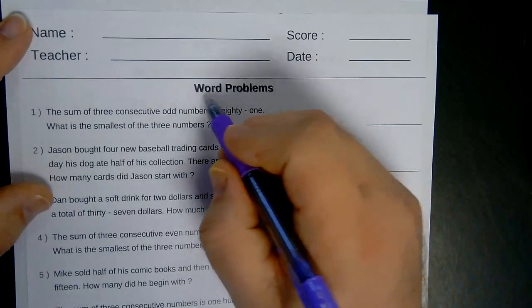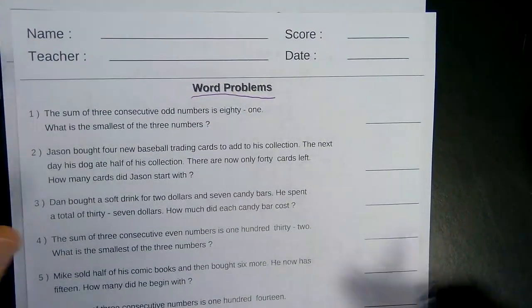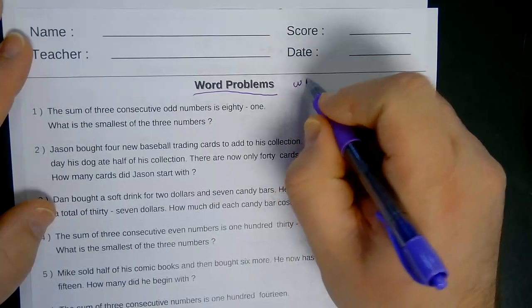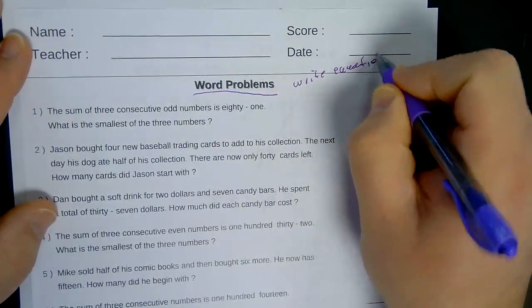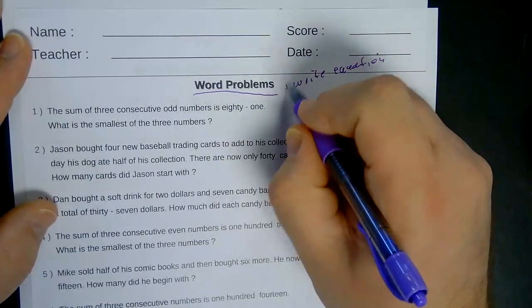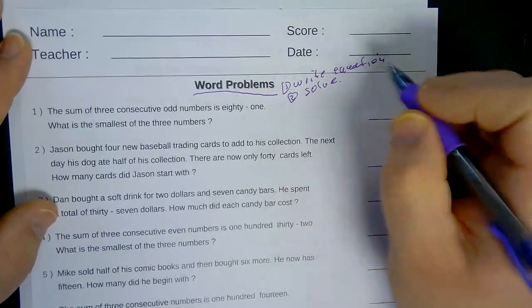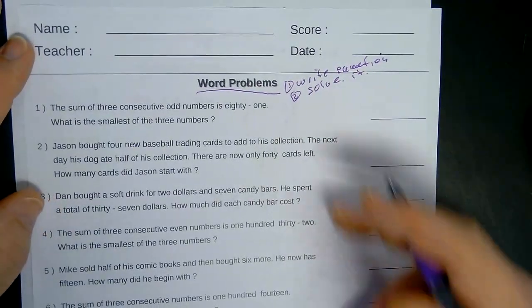Alright, next handout is word problems. With word problems, we have to take the information we're given and write an equation. So step 1 is to write the equation, and step 2 is to solve it. Okay, so a two-step process all the way through.